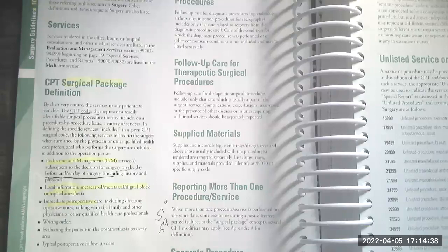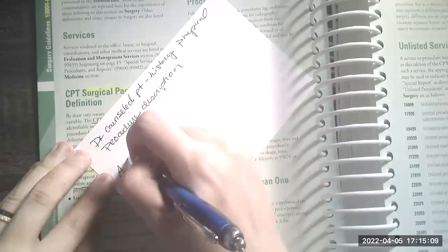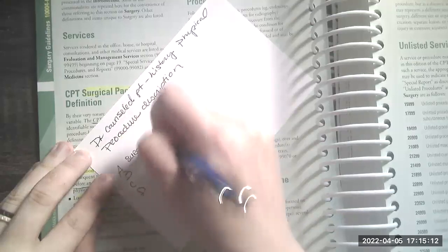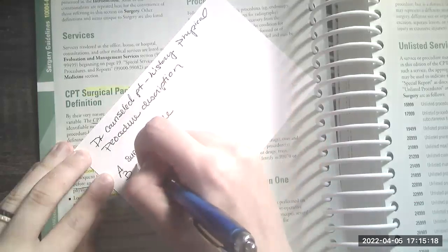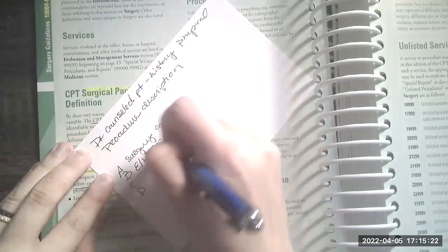these are all multiple choice, right? So what you might see, and let me grab a note card, so what you might see is, all right, so doctor counseled patient, history, physical, and then procedure. So what you might see in your options, again, is you might see just the surgery code, which would be appropriate, right? Or you might see one that has the E&M code and the surgery code.